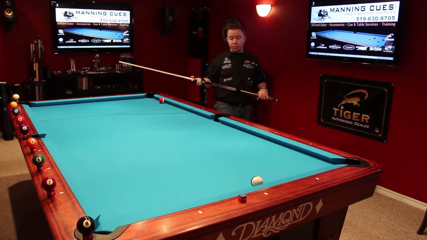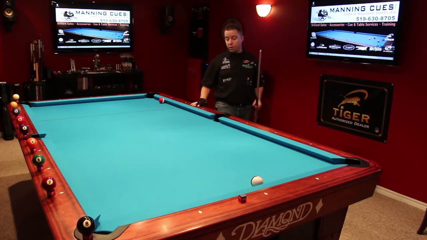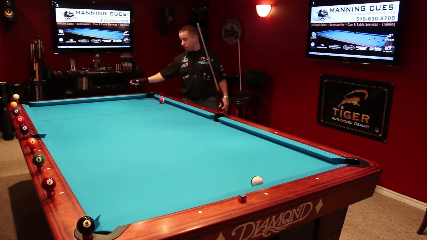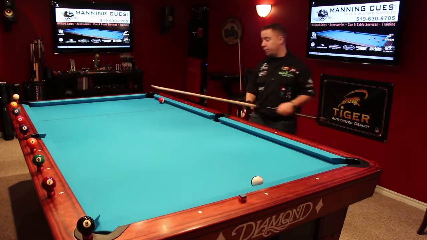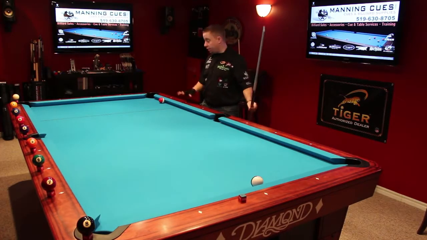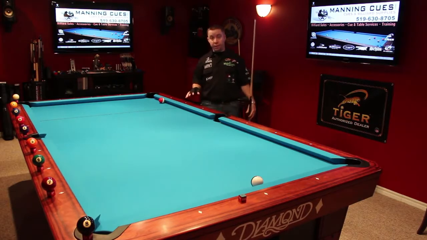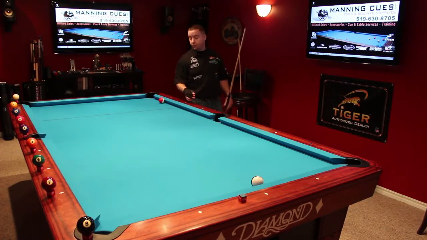So far I've shown you how to kick in part 1 from a long rail to a long rail. Part 2 was from a long rail to an end rail. And part 3 was an end rail to an end rail. This one is from an end rail to a long rail. The formula is different, and that's why I have to explain each one.